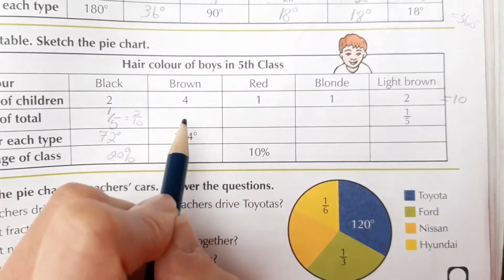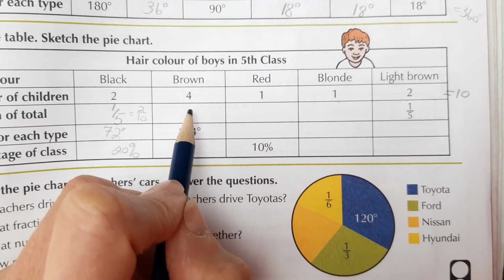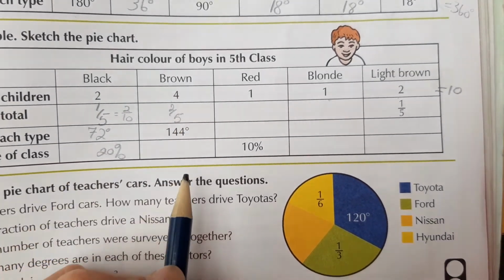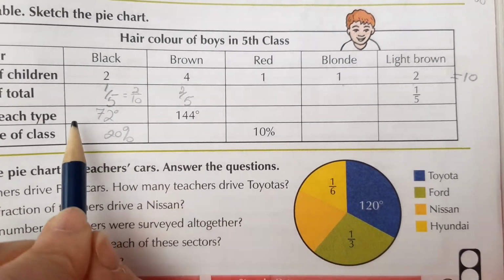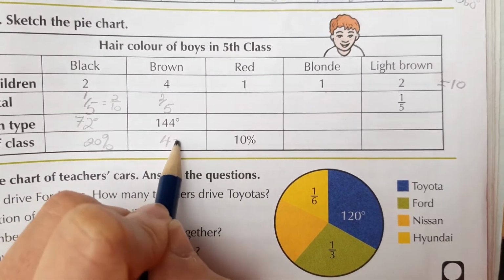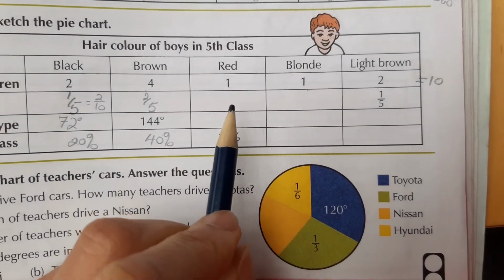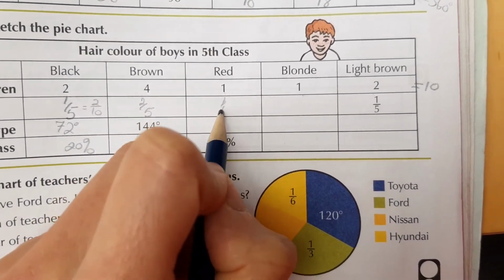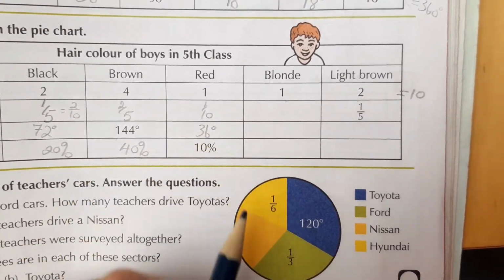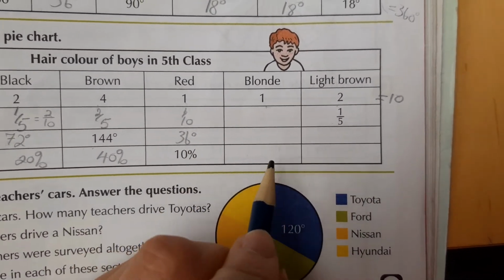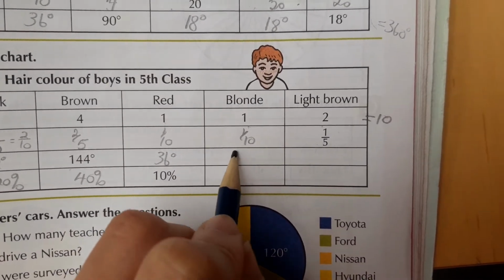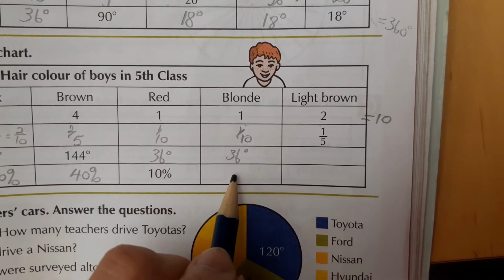Now this time 4, well that's 4 out of 10. 4/10 is 2/5. So 2 times that is going to be twice that angle, which is done for us, and it's going to be double our percentage, which is 40%. There's one red then. One red is the same as 1/10. 1/10 of 360 would be 36 degrees, and 10%, which is done for us. Again, 1 here, so this is going to be the exact same: 1/10, 36 degrees, and 10%.